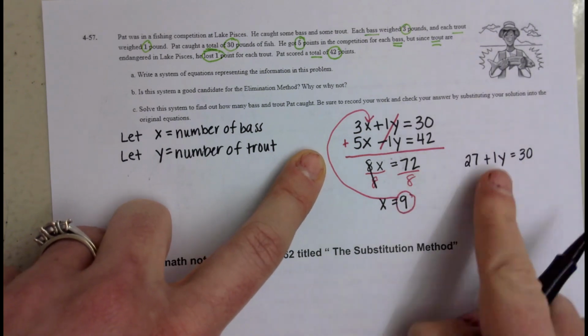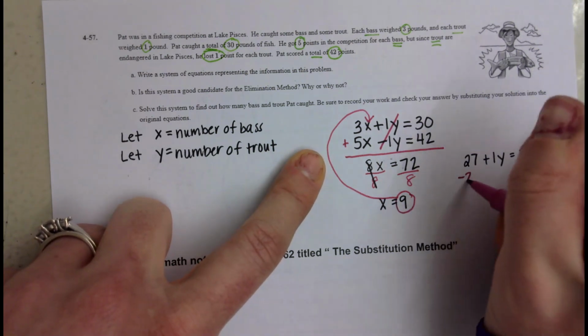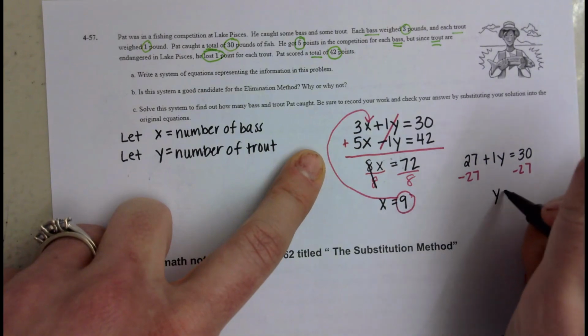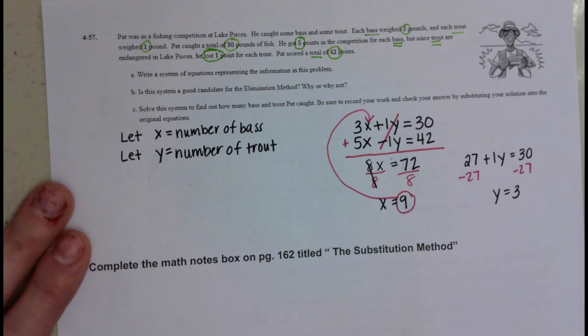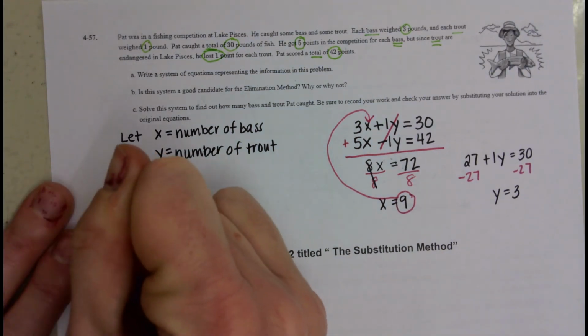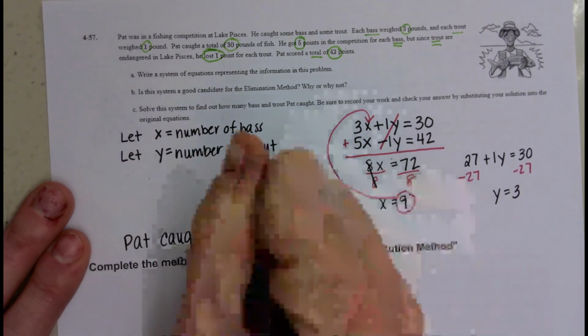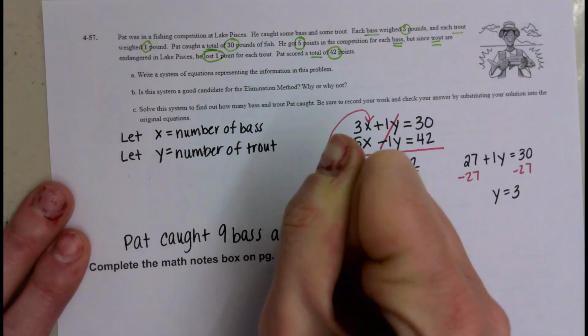Remember, 1y is just the same as y, so I'm going to subtract 27 from both sides. I get y equals 3. And now we can write out our sentence. So Pat caught 9 bass and 3 trout.